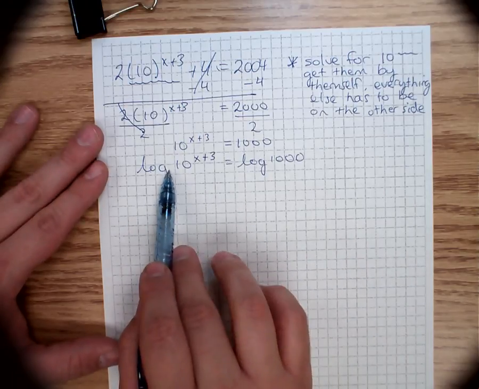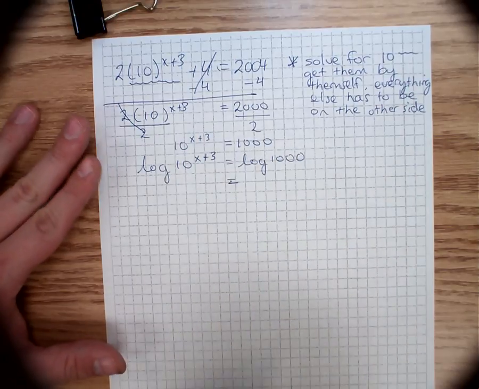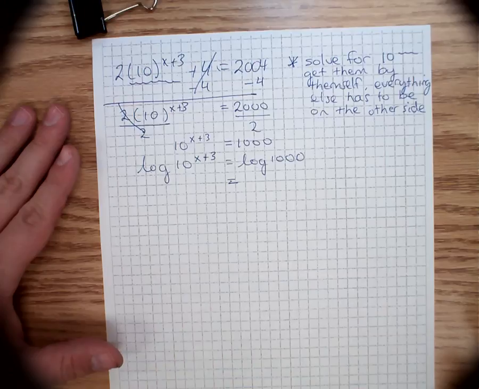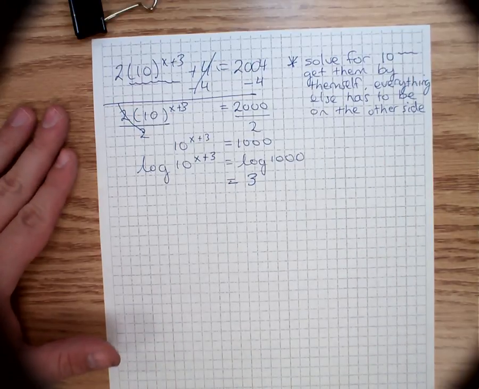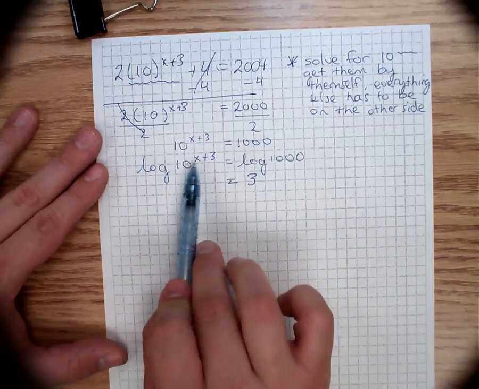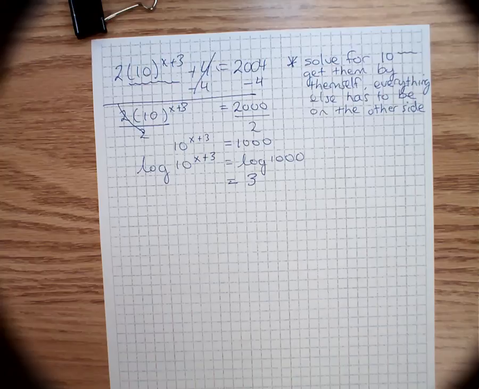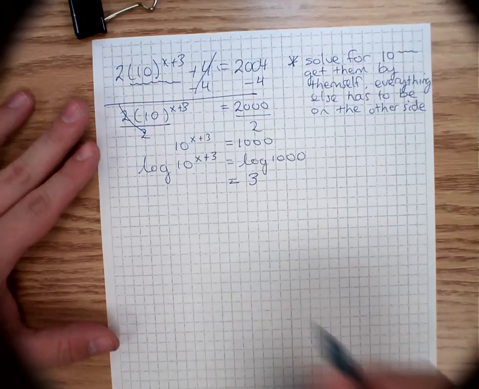All right, so the log of 1,000, it's asking 10 to what power is 1,000? 10 to the third power. So I can replace that with 3. And for the log of 10 to the x plus 3, I told you that the log and the base are what simplify out.